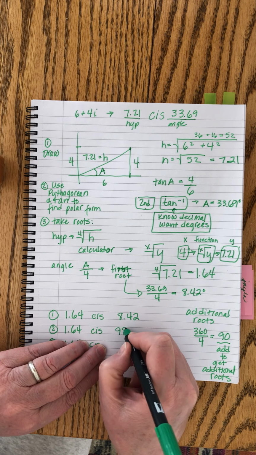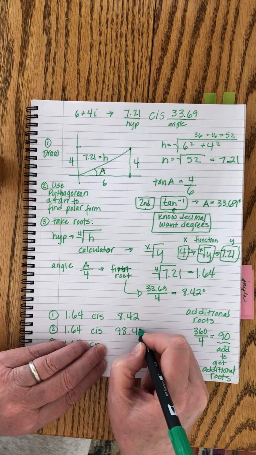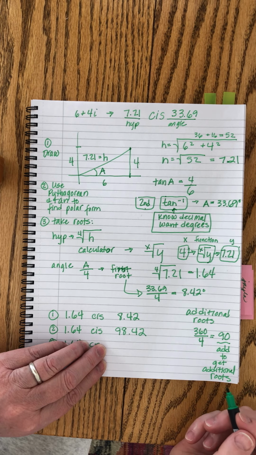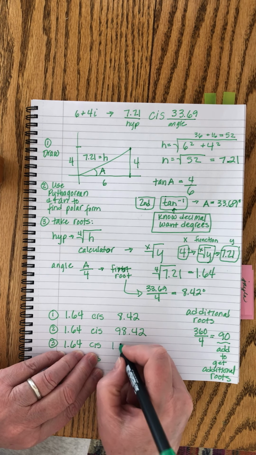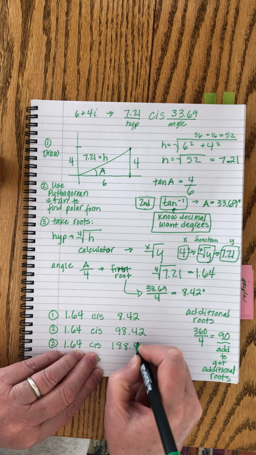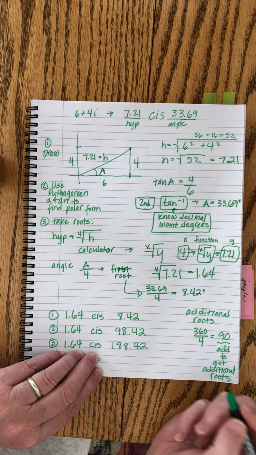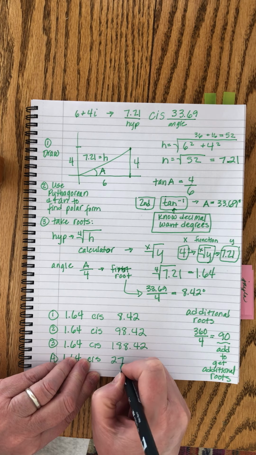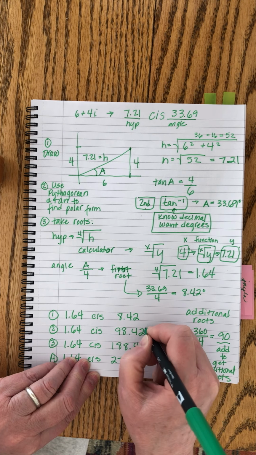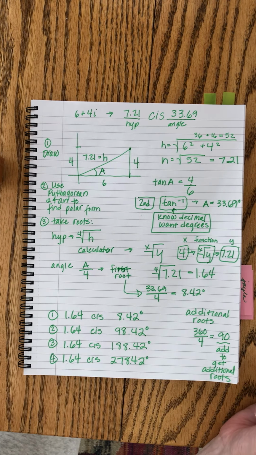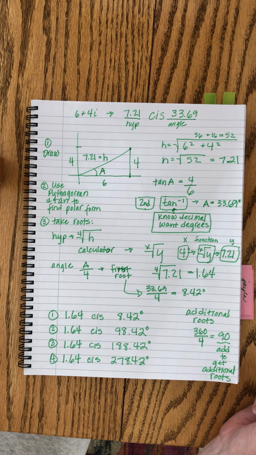This is 98.42. Then this will be 188.42. And then this will be 278.42. And these are all degrees. These are our angle measurements. Okay? Whew.